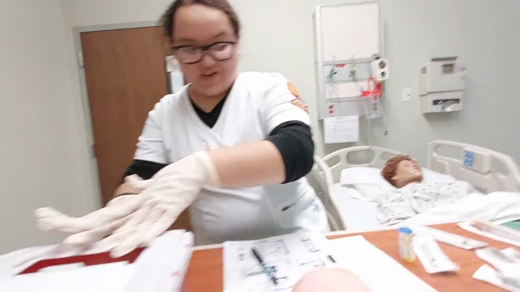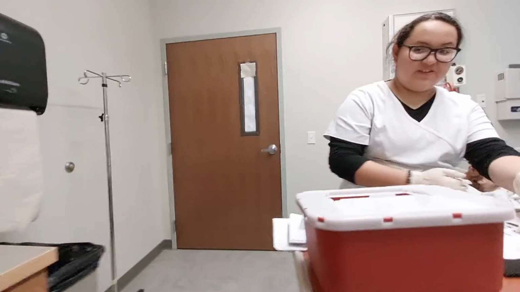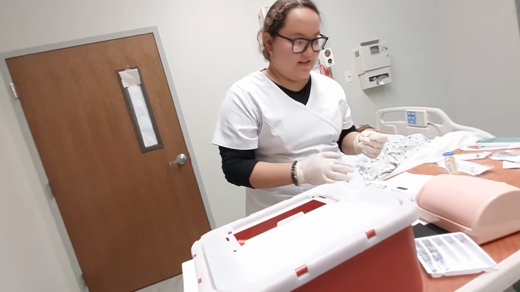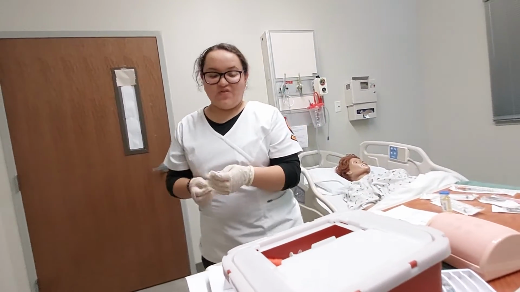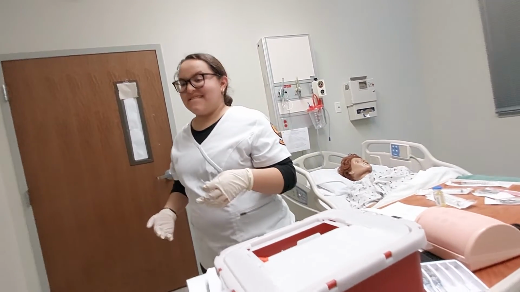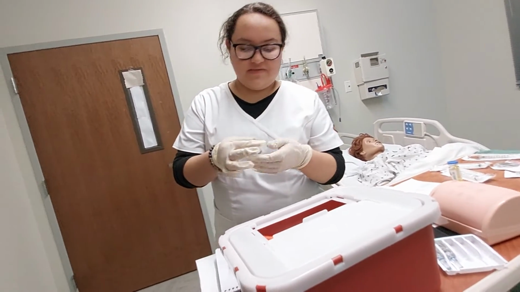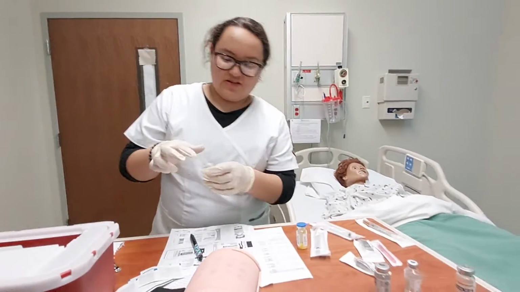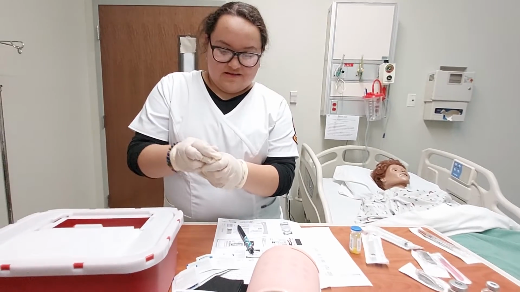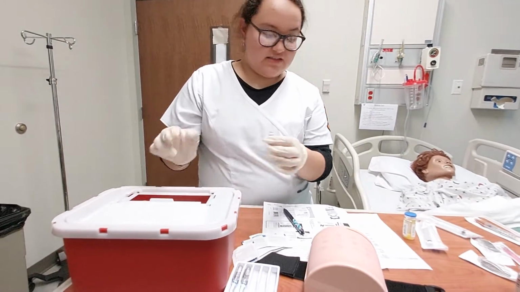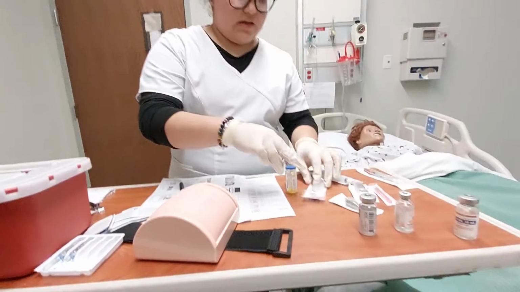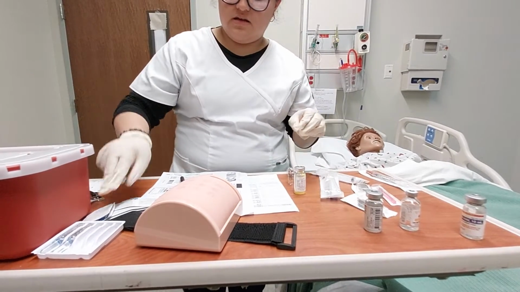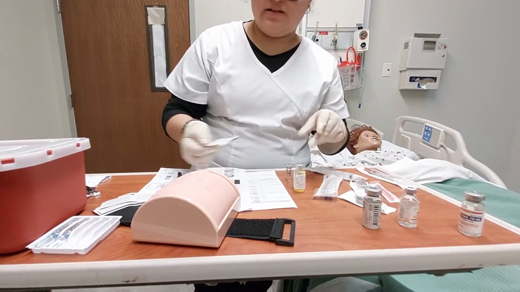So I would get a new one, new vial. Get a new vial and new gloves if necessary. Break it. Okay, away from us. Perfect. Okay, and now we're gonna uncap this one. Cleaning the top with a new alcohol wipe.